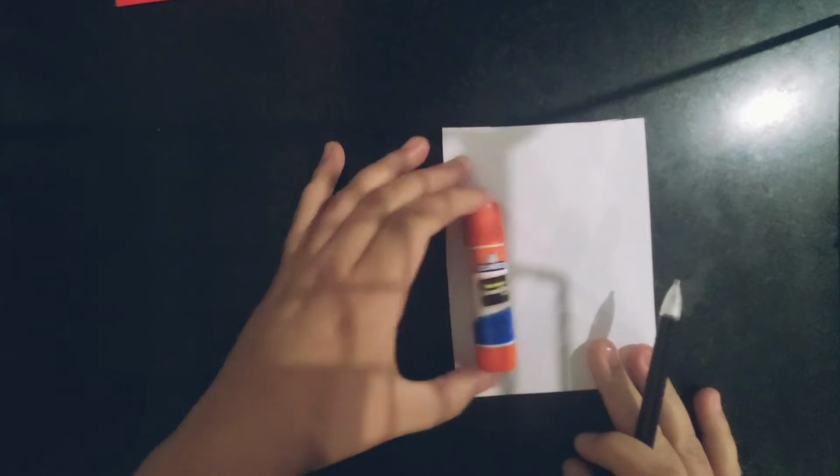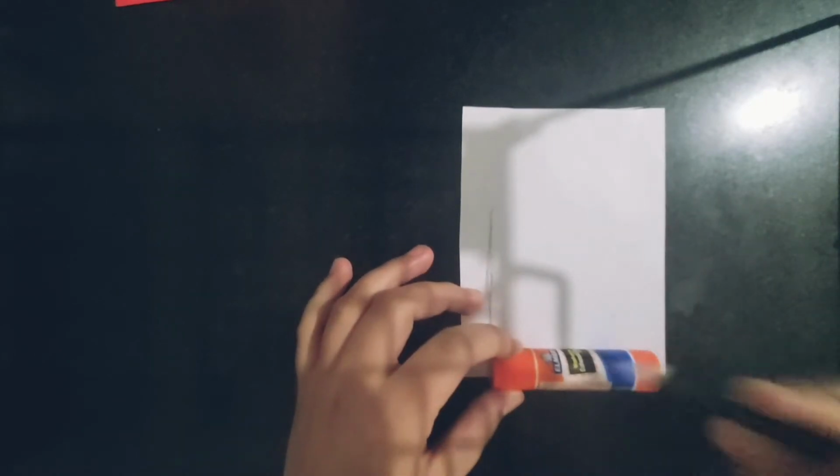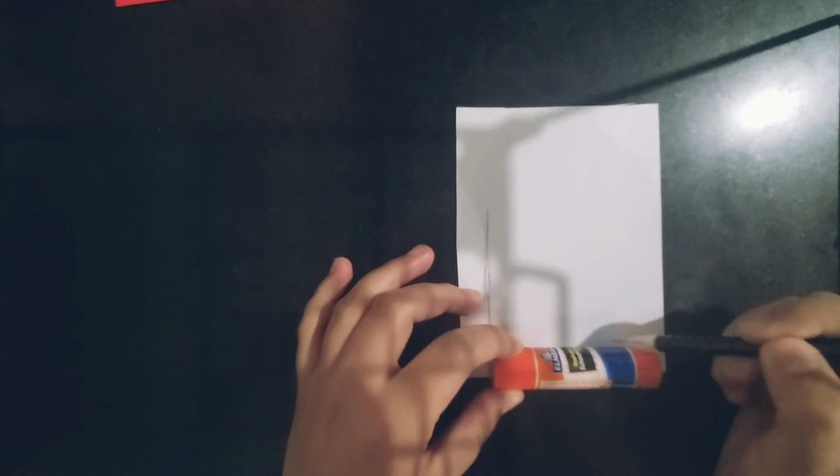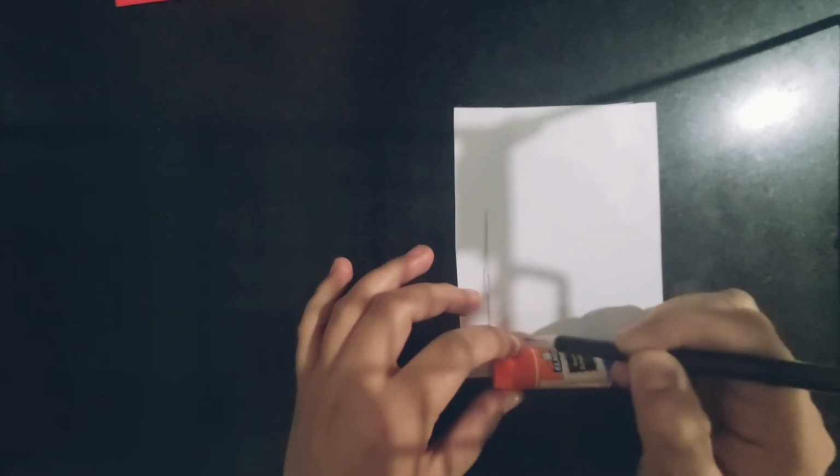But first we'll need the paper and pencil. Oh, and also the glue stick is going to be our measuring tool. What we're going to create is a rectangle. We're going to be using the glue stick to help us out. So the first side on the left is going to be as tall as the glue stick, so we're going to use it to measure it. Now the bottom piece is going to be the full glue stick, put into the part where you turn the glue stick. So you start from there all the way to the top.